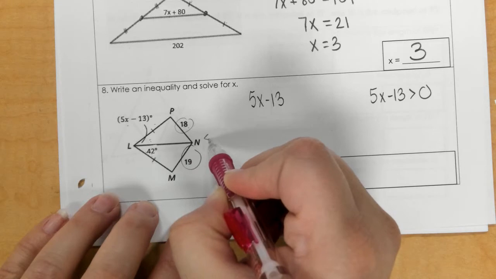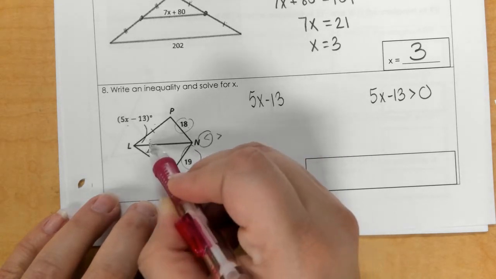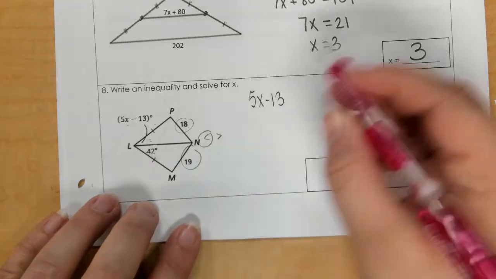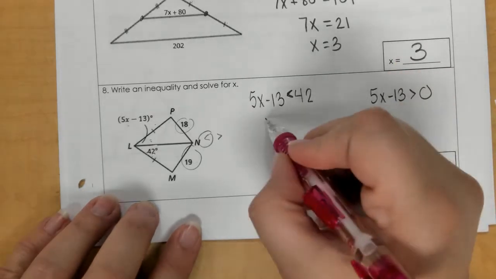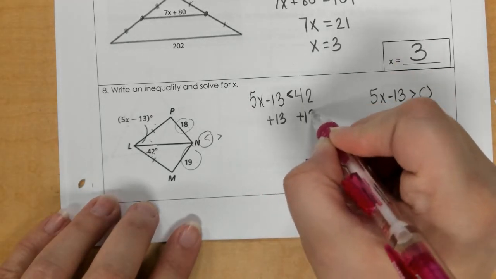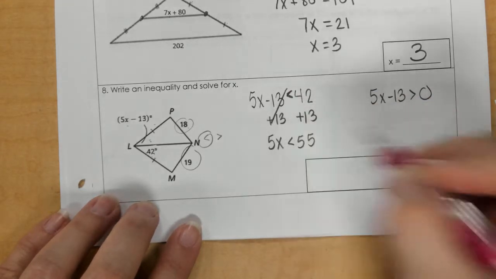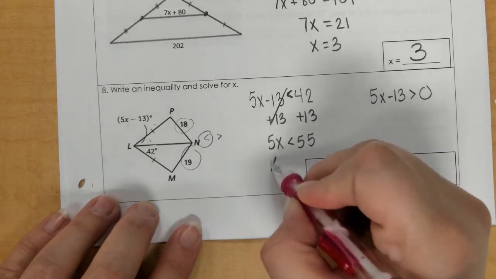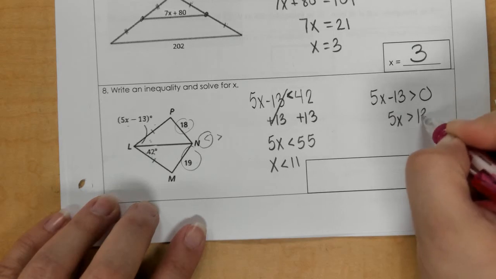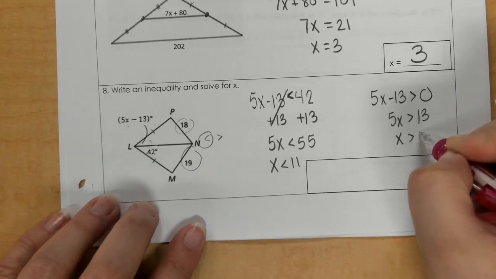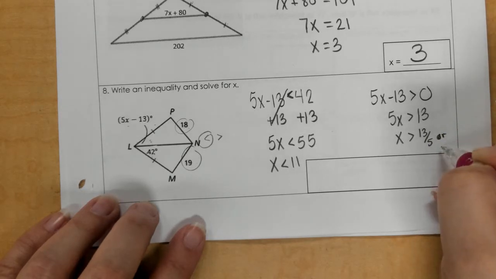Is 18 less than or greater than 19? It's less than. So that means that this is less than 42. And so I would add 13 and get 55, divide by 5, and we know that x is less than 11. Here, if I add 13, we get 13. And if I divide, we get 13 and a half, or 2.6.